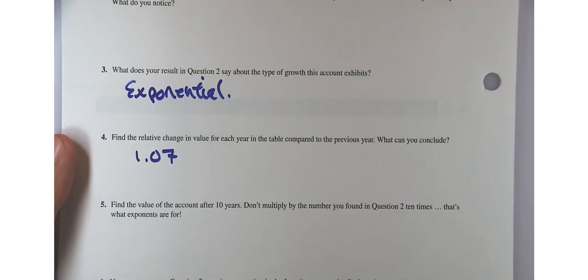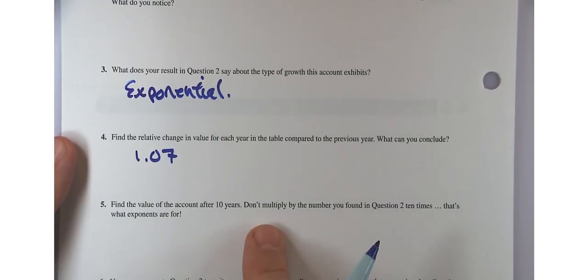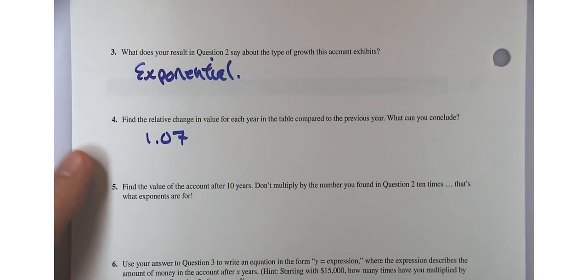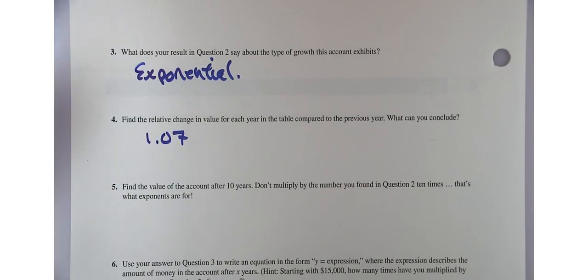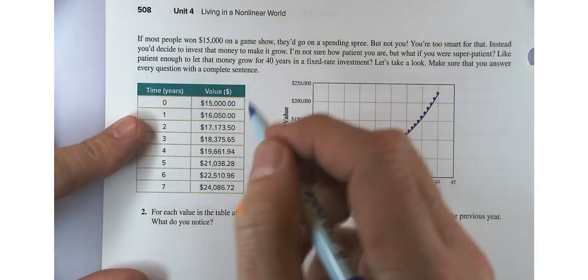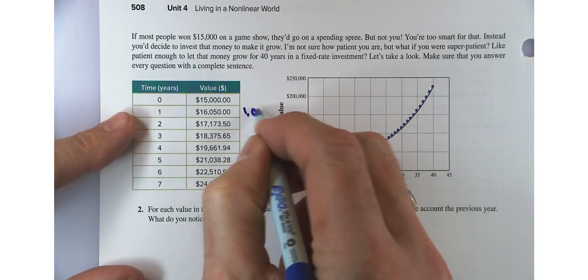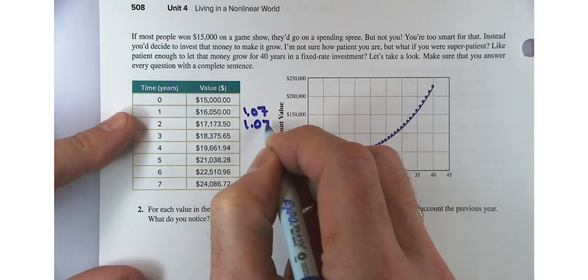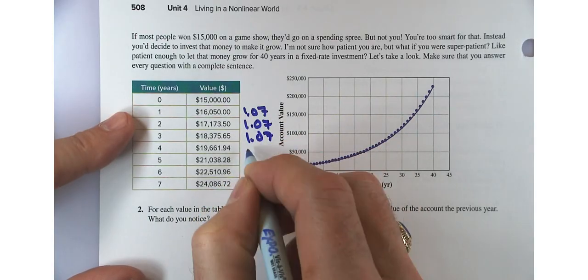Now, they're asking us to think a little bit beyond just, oh, let's keep on dragging this formula down. I can, but let's think about how you get from one term to the next. You keep on multiplying by 1.07, 1.07, 1.07.